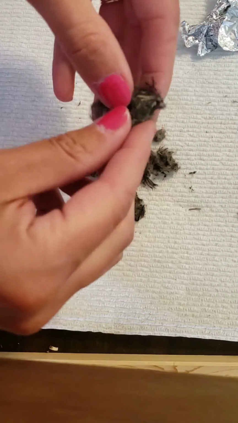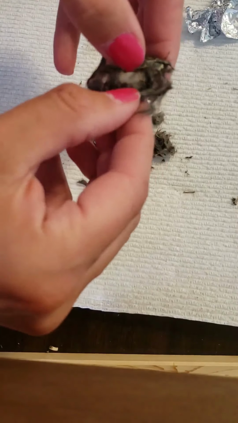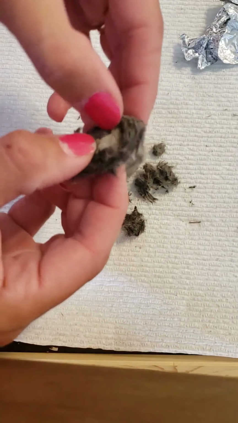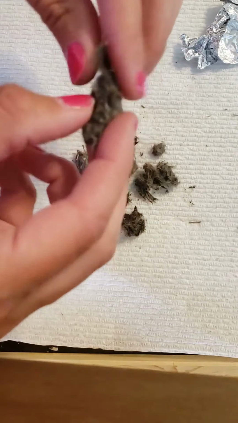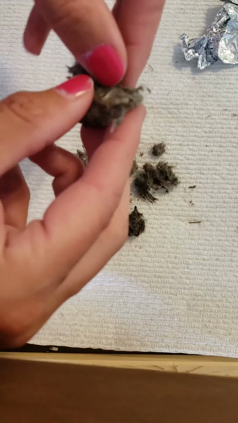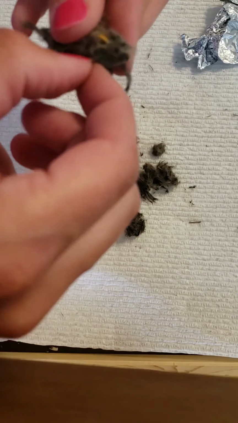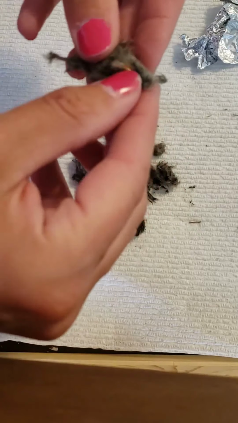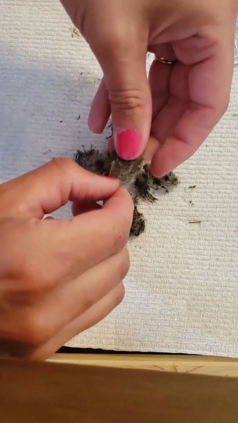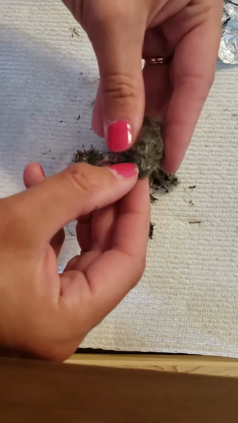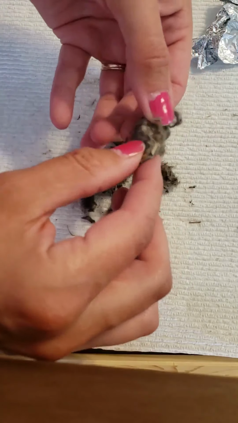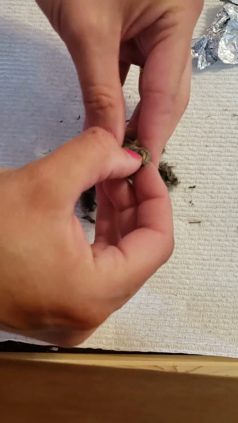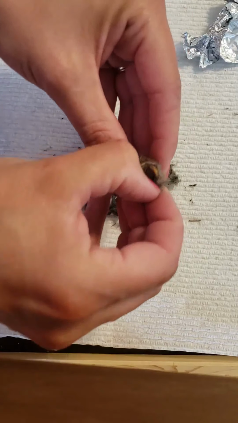I always think that, like, I've done this a couple times and I still always think it is so crazy how their bodies work. Like, it's amazing. This is definitely a head of some sort, probably, because I think I can see teeth. Yes, and it looks like another rodent. Did I break this? No.